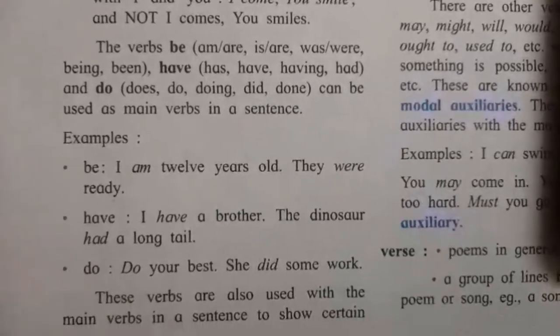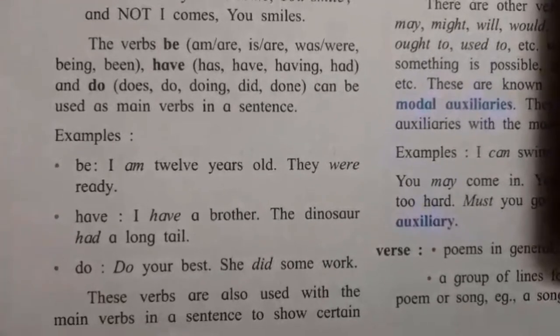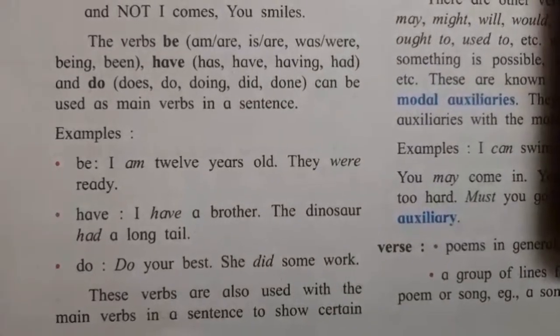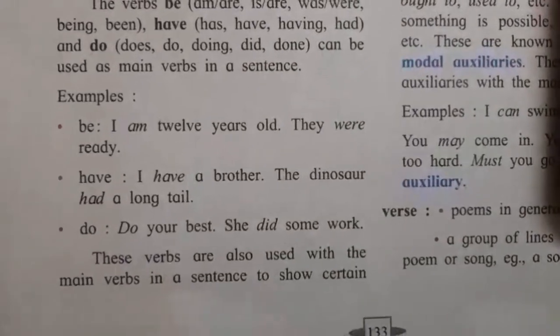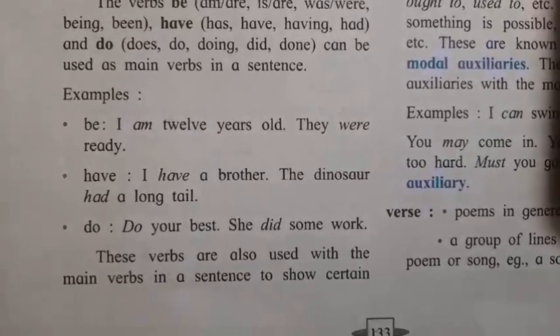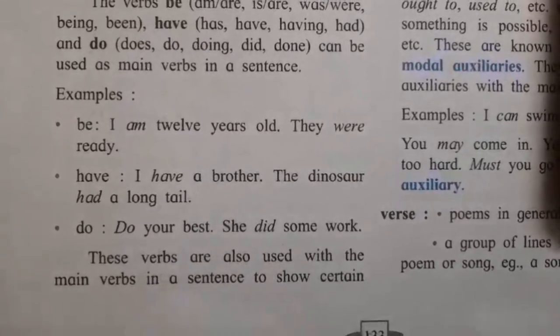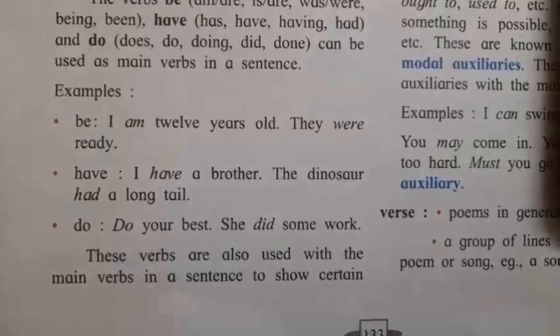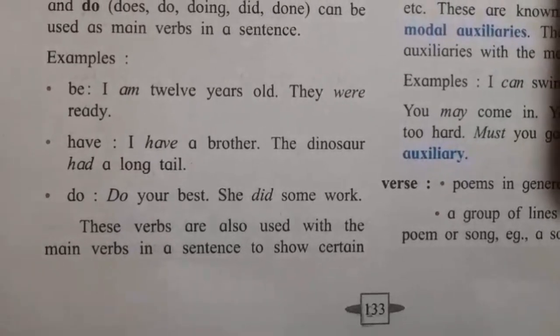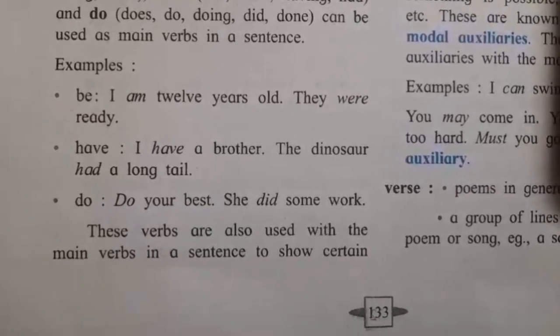That will be wrong. The verbs be, have, and do can be used as main verbs in a sentence. Examples: for be, it is, I am 12 years old, they were ready. Have: I have a brother, the dinosaur had a long tail.